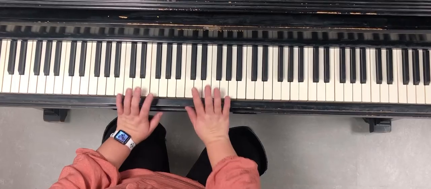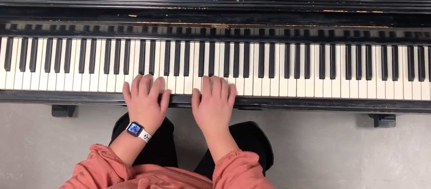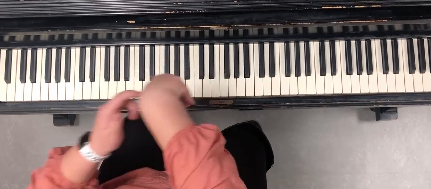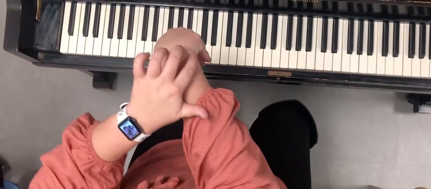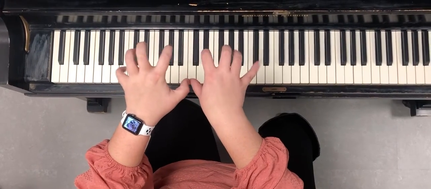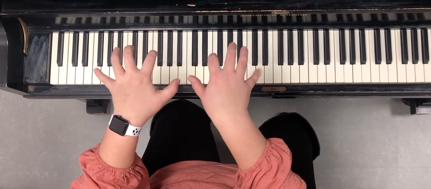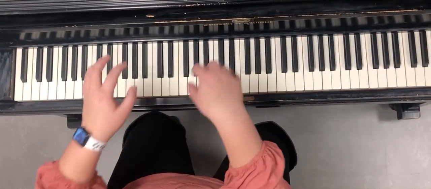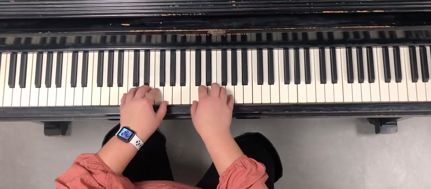You don't want them to fall flat. It's really hard to play like this, and it's lazy. So you want to have rounded wrists. Your wrists need to be curved, and your fingers, you want to look like you're a cat clawing, or spider fingers, you may have called them in elementary. So with your spider fingers and your wrist naturally curved, just rest them on the piano.